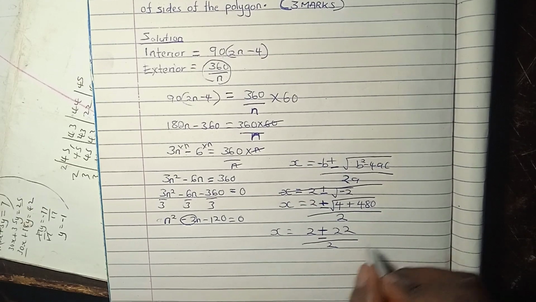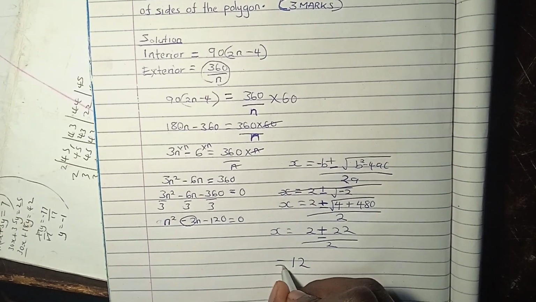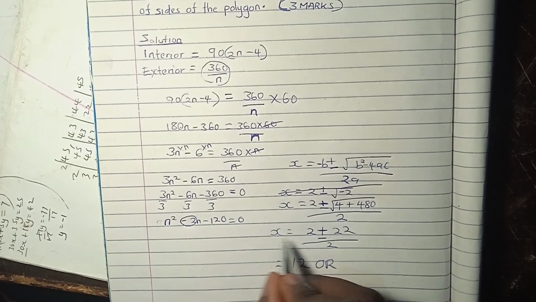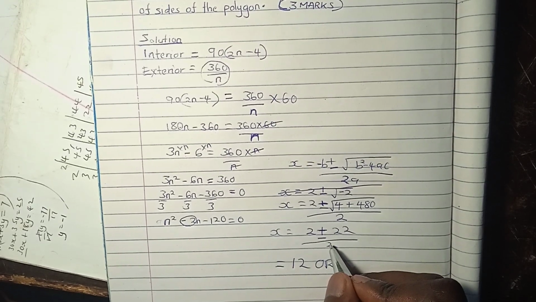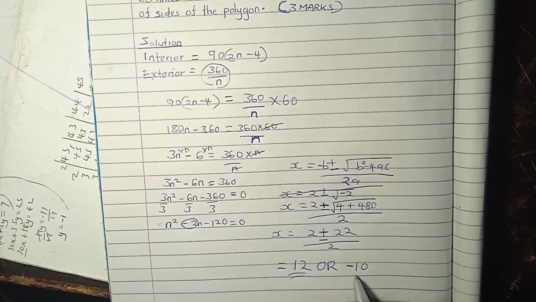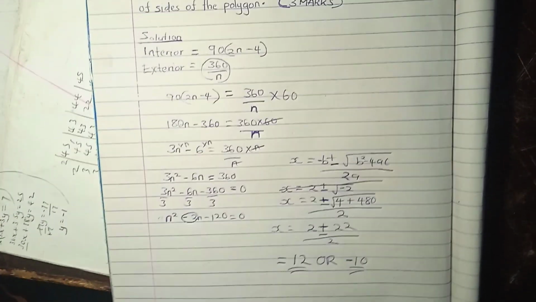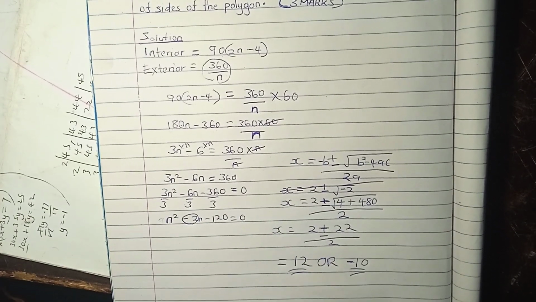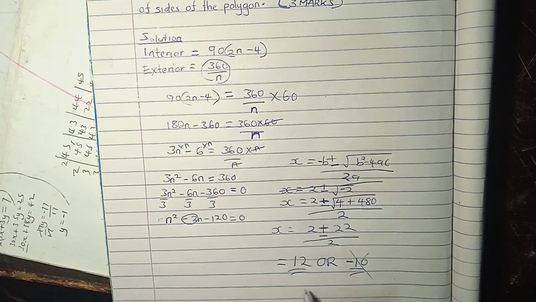So the first x can be 12, or 2 minus 22 is -20. -20 divided by 2 is -10. So we have two x's, but these two x's both cannot be the answer. We'll now look at the question. We are dealing with angles, and an angle cannot be negative. We cannot have a negative angle. So already -10 is disqualified. So the most appropriate answer is 12.